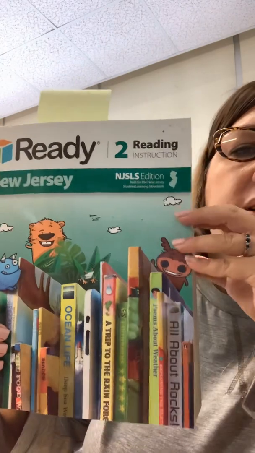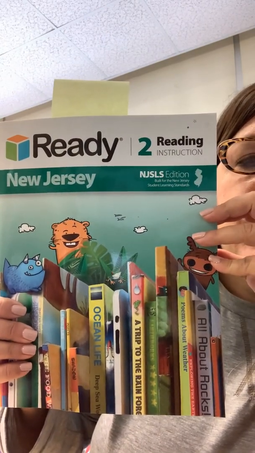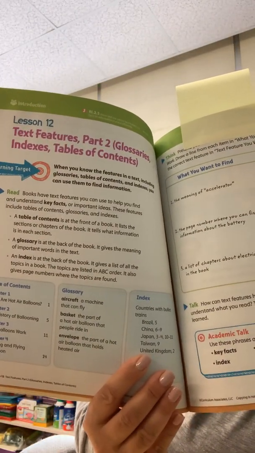Hey boys and girls, today you're going to need to take out your iReady workbooks. So if you need to pause the video while you look for that book, go ahead. And we are going to open up to Lesson 12, page 188, learning more about text features.